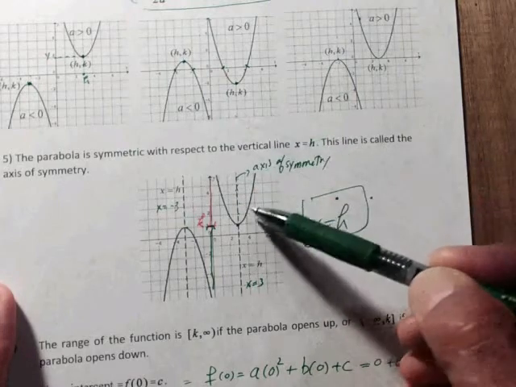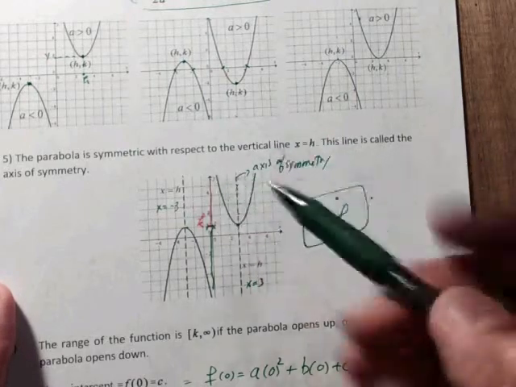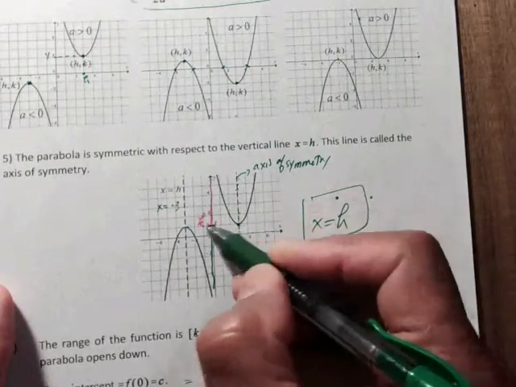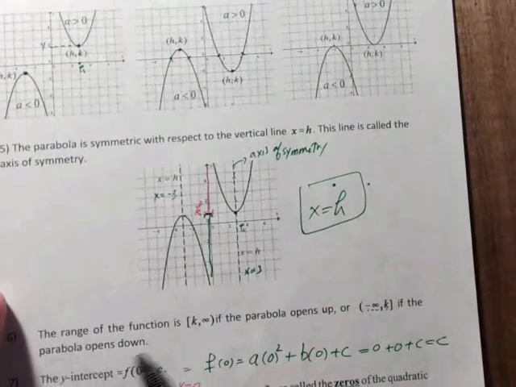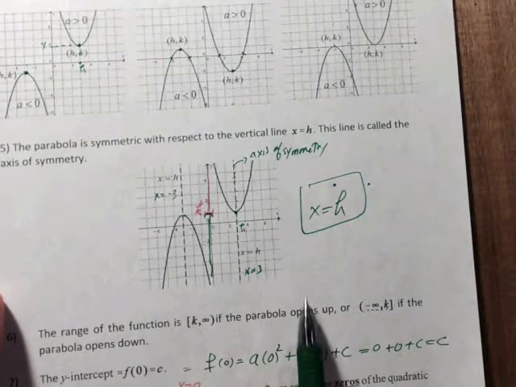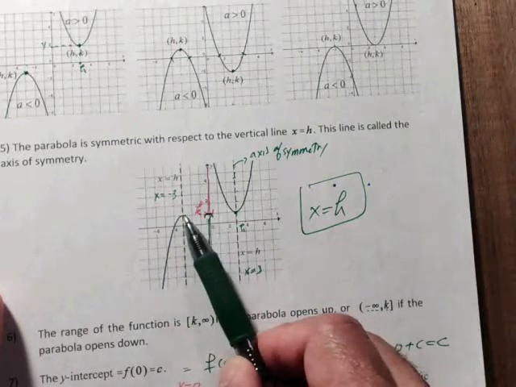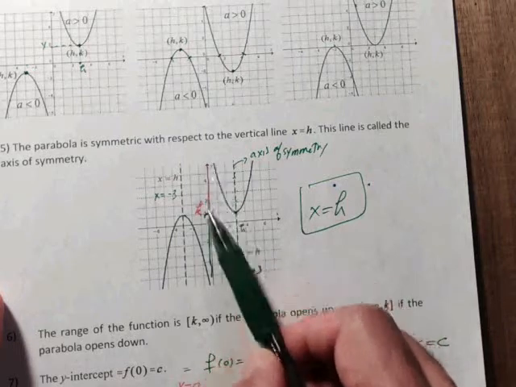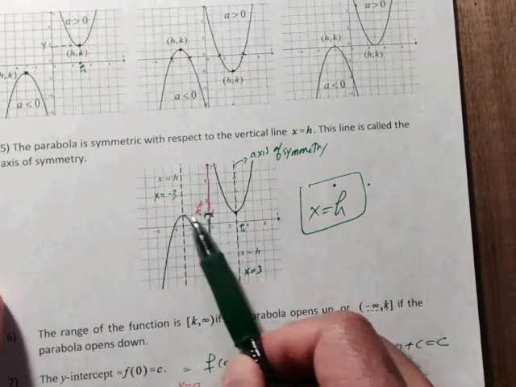So in this case, the range is from k to infinity, because this point is k, this point is h. So the range is k to infinity if the parabola opens up, and if it opens down like that, then numbers above the vertex are not attained. So it would be from minus infinity to k.